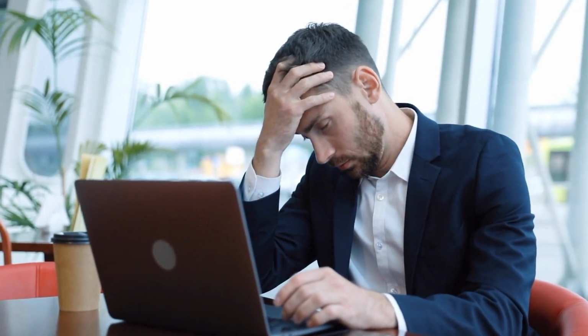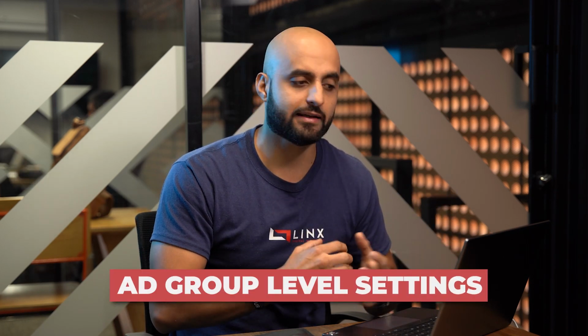So that is one of the main things that is affecting a lot of people right now, and they may not even know it. So what we encourage is for you to check on the ad group level setting, this particular setting, if it's turned on or turned off. It's a simple checkbox, right?